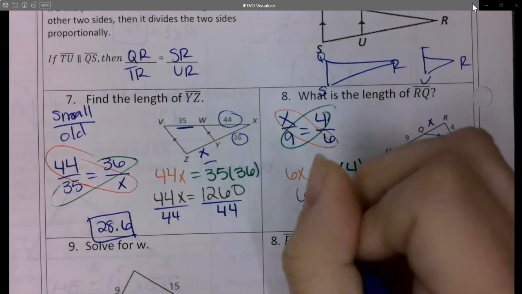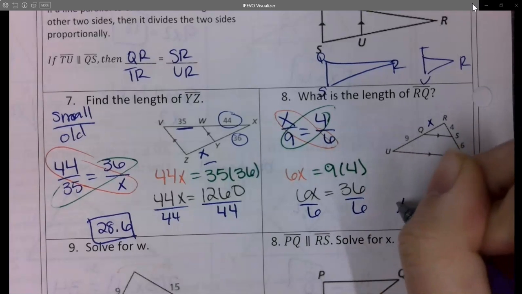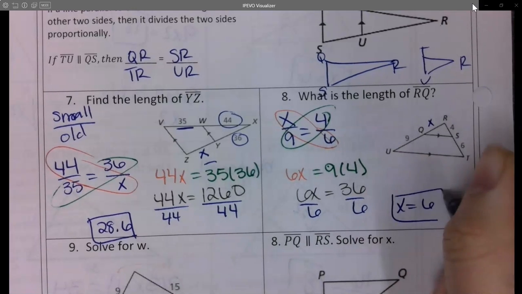Then I can go ahead and divide both sides by 6, which gets me 6.